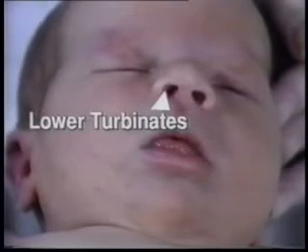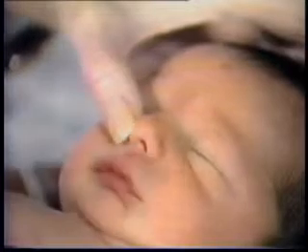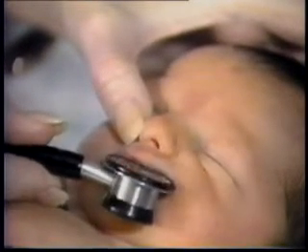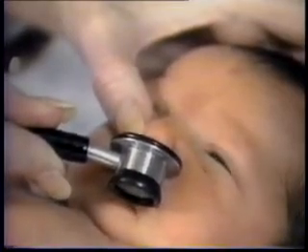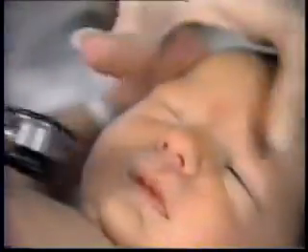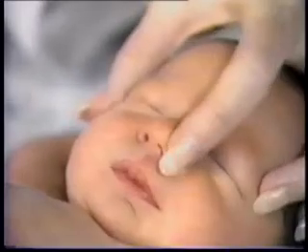To assess patency of the nasal passages, the examiner may occlude each nostril while listening for respiratory sounds from the opposite nostril. If any obstruction is suspected, a soft 5 French catheter should be passed through each nostril to establish patency.